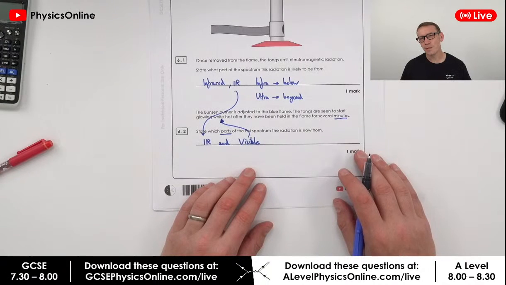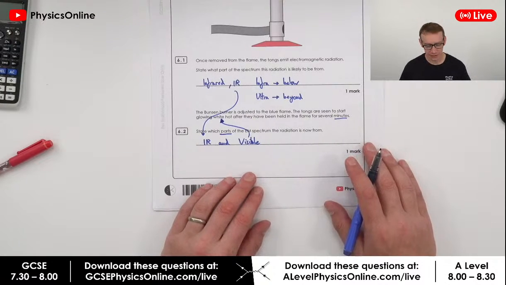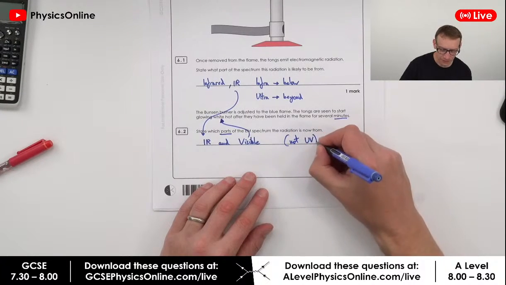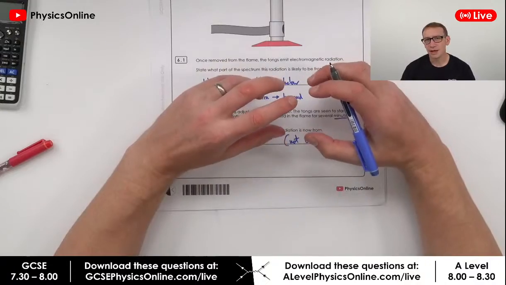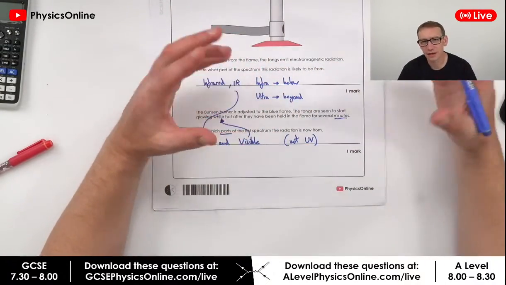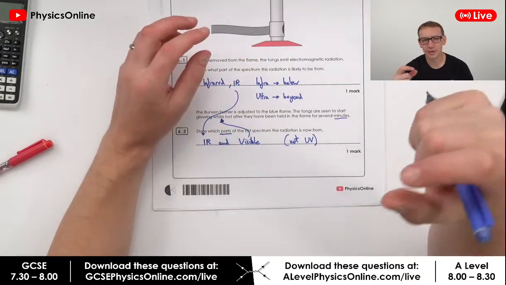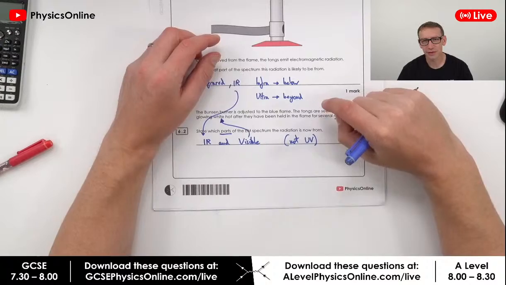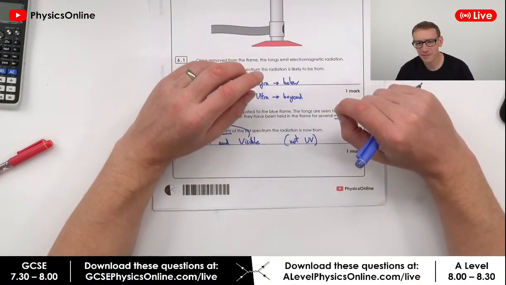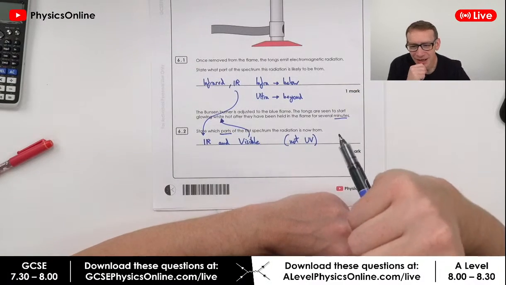Now I would say it's unlikely to have ultraviolet radiation. So I'm going to say probably not UV. UV is maybe when things are even hotter than that, when they're beyond this white hot kind of colour. Maybe if something's being welded, which is super luminous, but I'd say the tongs go white hot, but I wouldn't say it's necessarily ultraviolet.